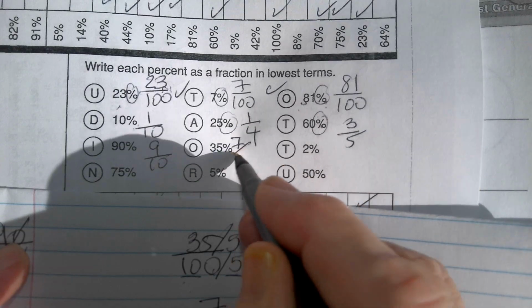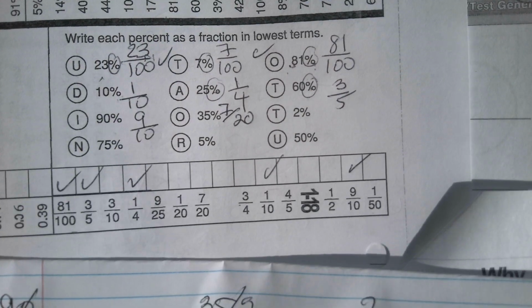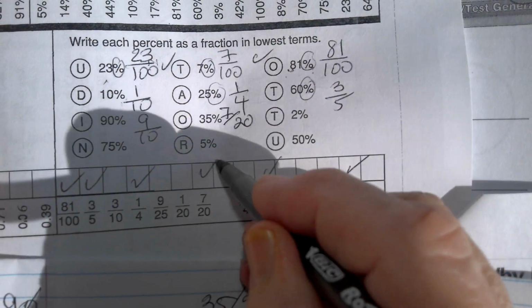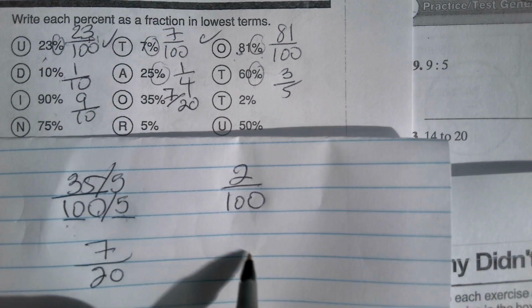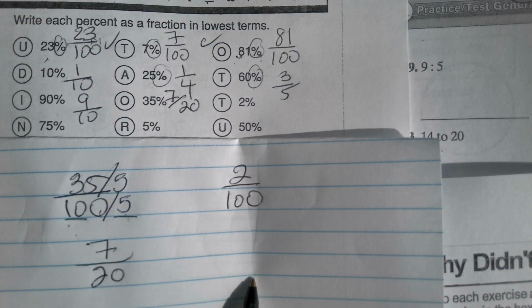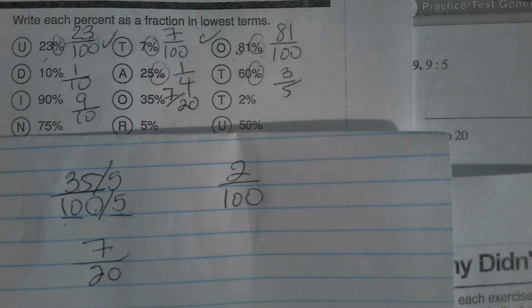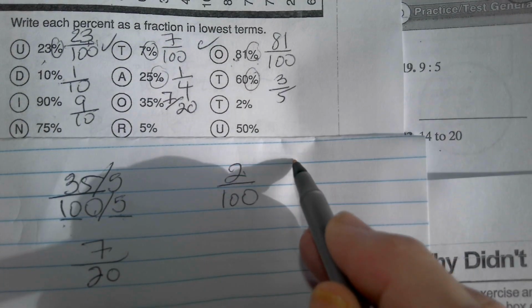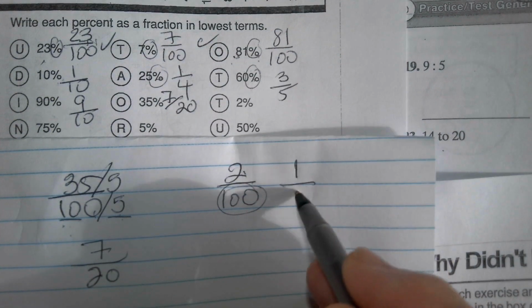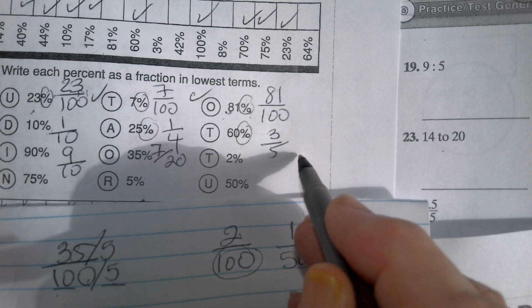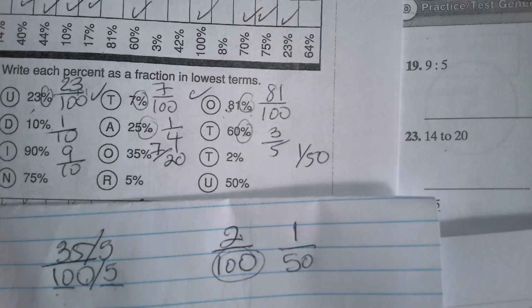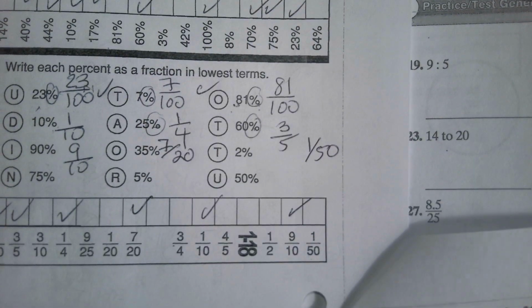And if you don't have room, you can do it diagonal. And that is right here. Then, this one's pretty easy. Who thinks they know the reduced fraction? 1 over 50. I cut it in half. Half of 100 is 50. Let's finish those up.